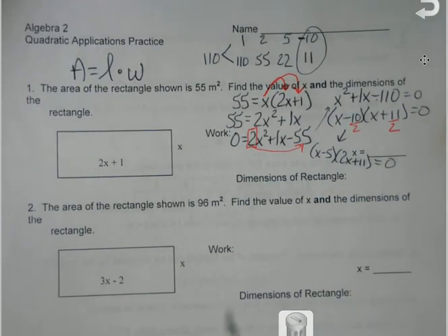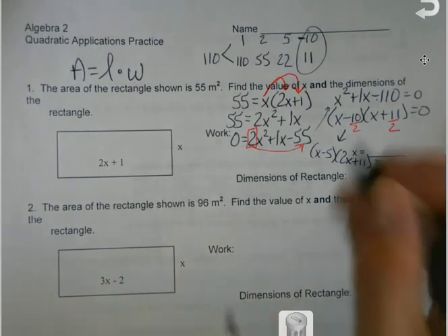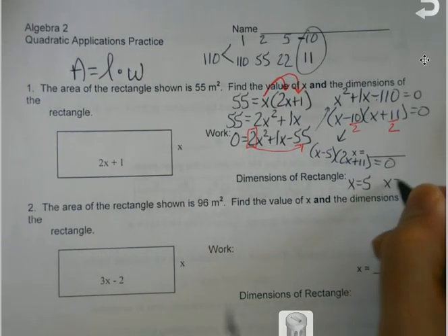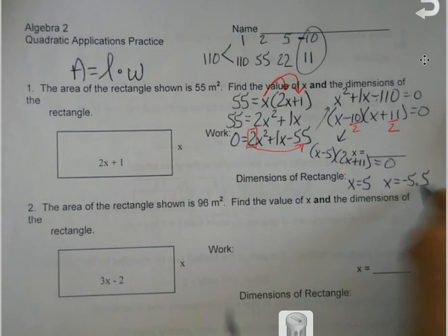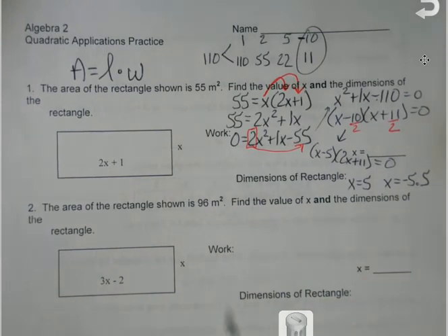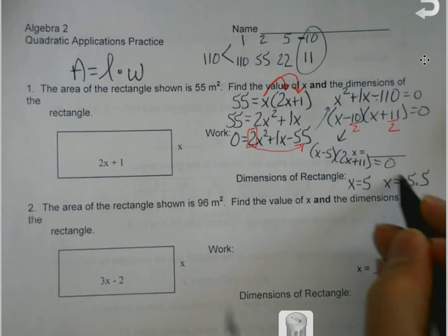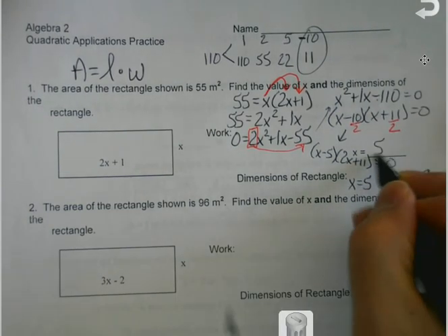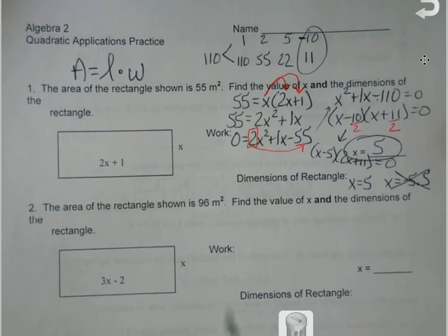And then I set those each equal to 0 and find my two answers. Now here's the kicker. Because when I set them equal, those are the two answers I get. Remember, we're talking about dimensions of a shape. Negative numbers make no sense. So my answer is x equals 5.